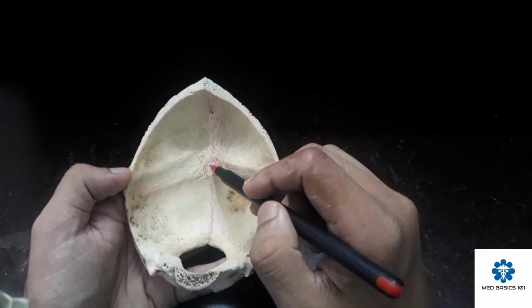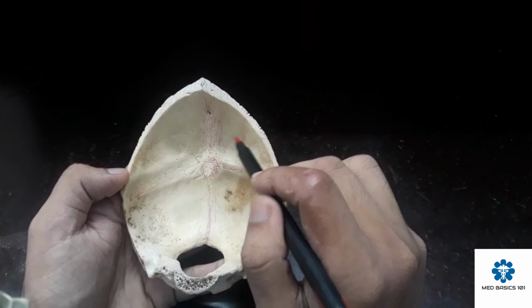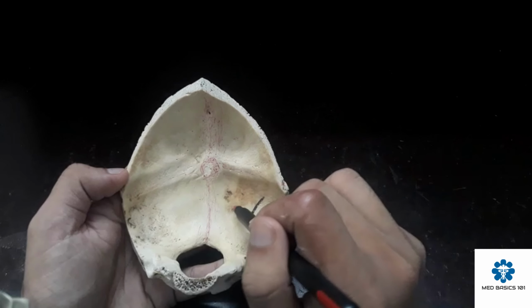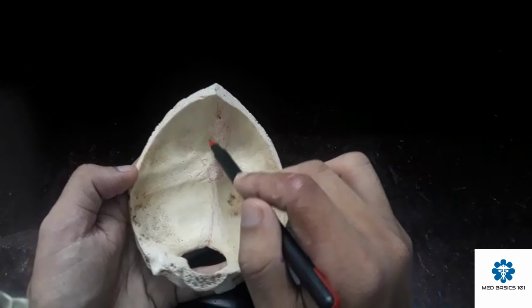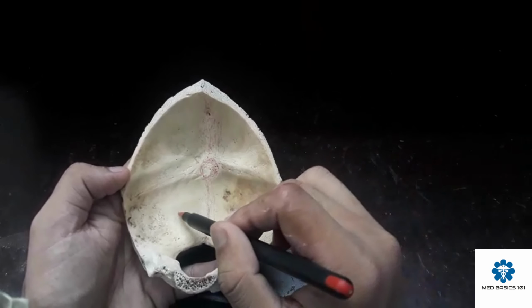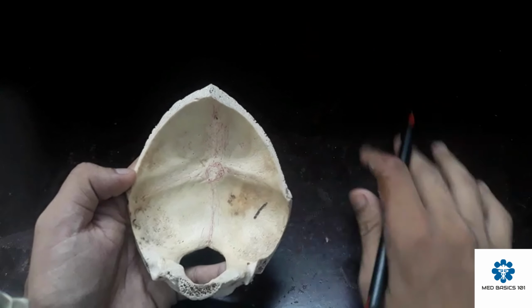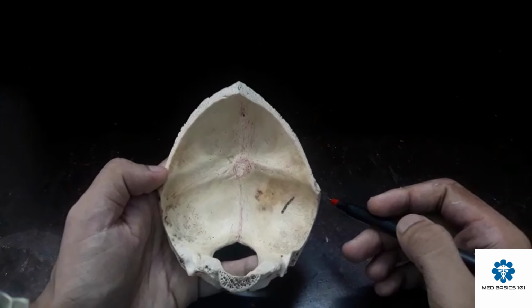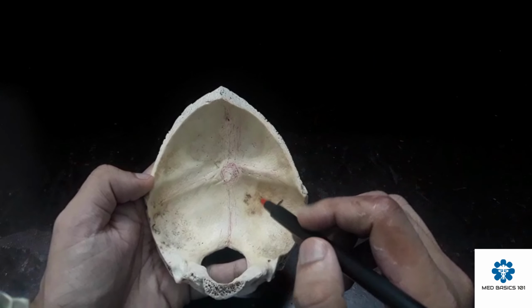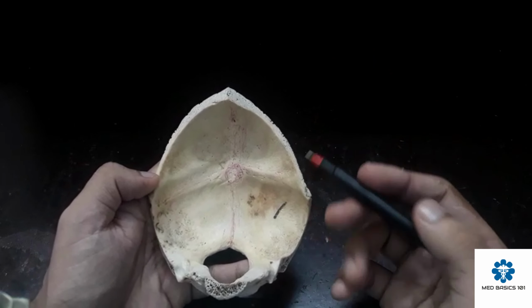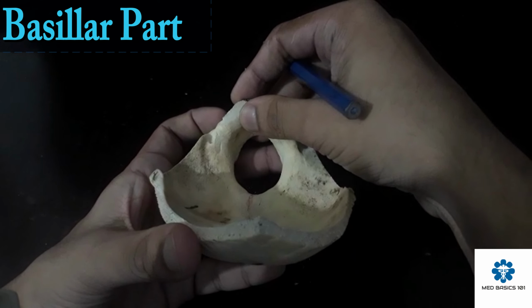There are two fossae, two superior fossae and two inferior fossae. The superior fossae are triangular in shape, the inferior fossae are quadrilateral in shape. The superior fossae accommodate occipital lobes, and the inferior fossae accommodate cerebellar hemispheres. Now we'll talk about the basilar part of occipital bone.